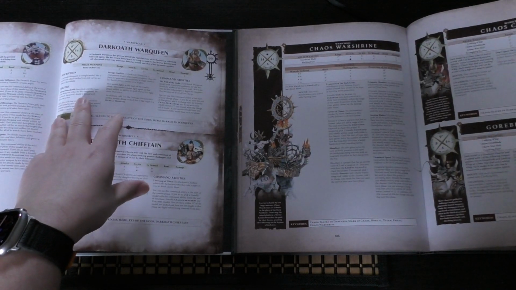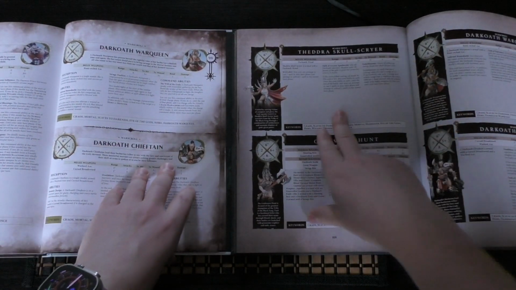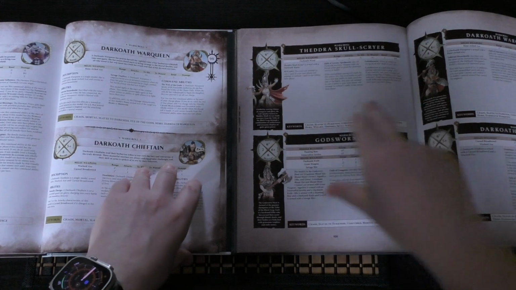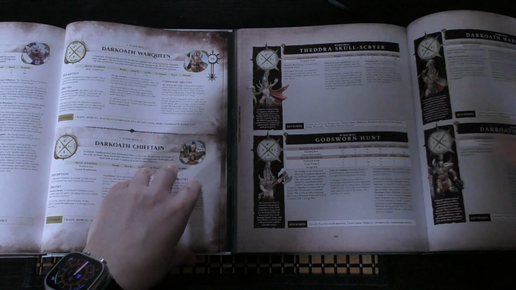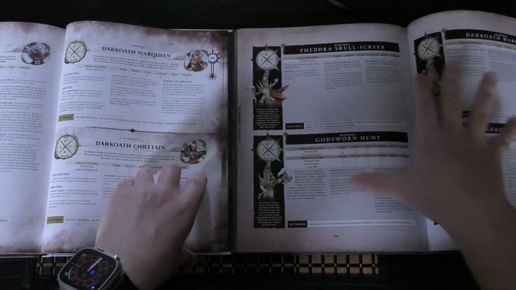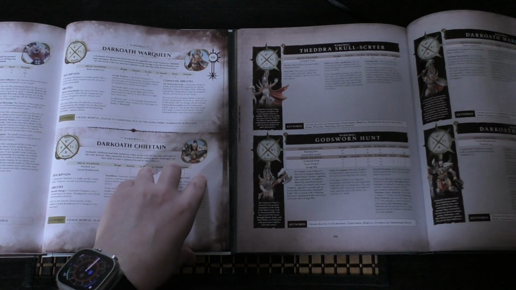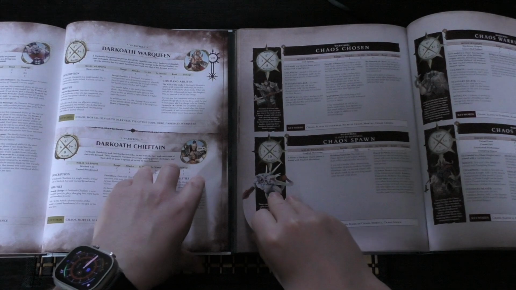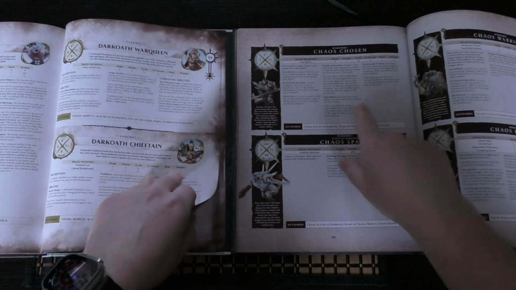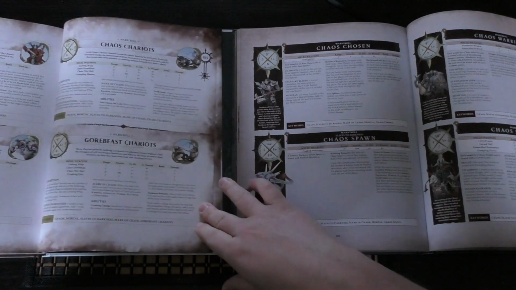then you've got the Chariot and the Gore Beast Chariot, and then you've got Theda Skullscryer, so you've got some of the War Scrolls for the Dark Oath. But I like how all of them are on sort of 2 pages. You've got Thedra, Godsworn Hunt, Dark Oath War Queen, and Dark Oath Chieftain. And then it goes into the Chaos Chosen. Not a massive fan of why it's in that layout, but yeah.